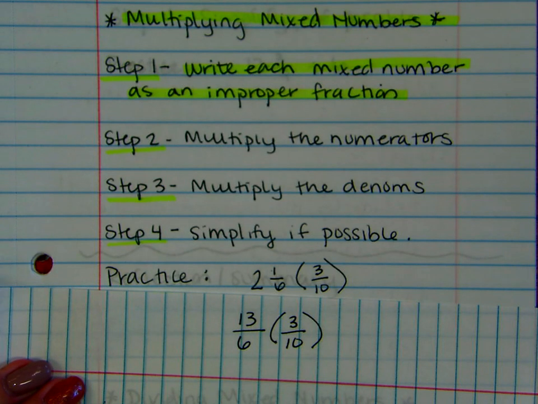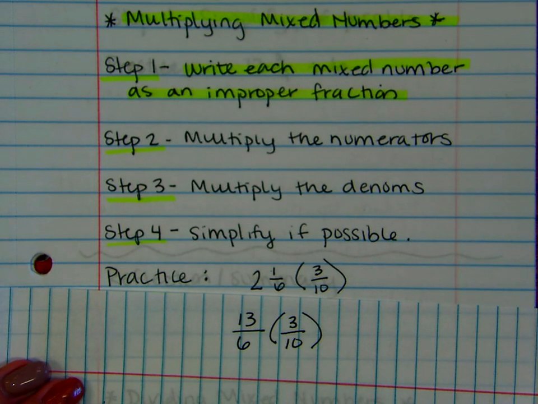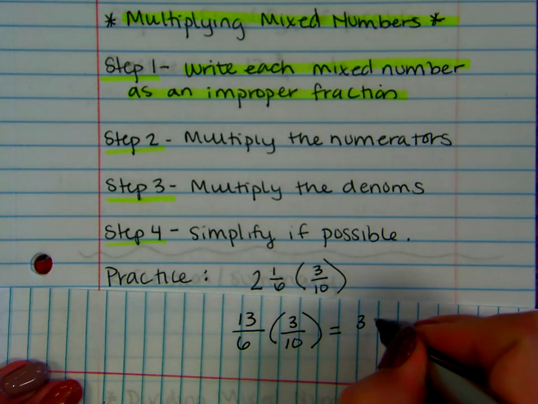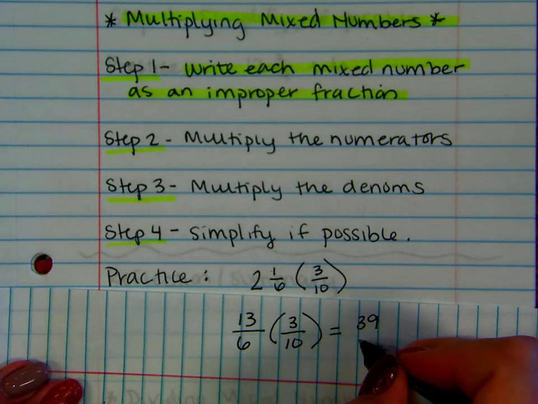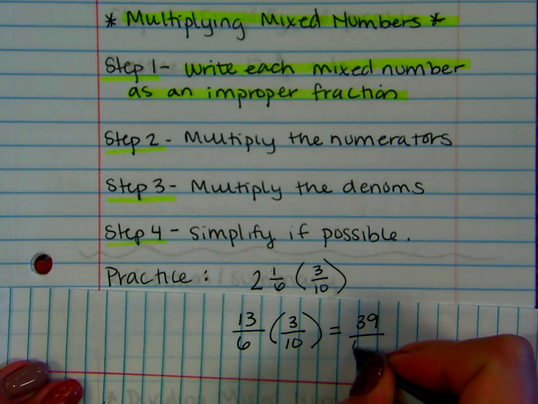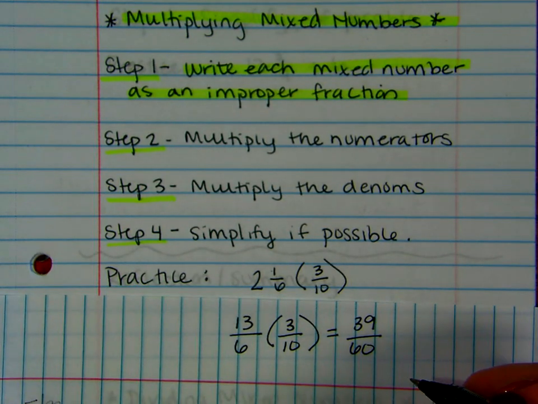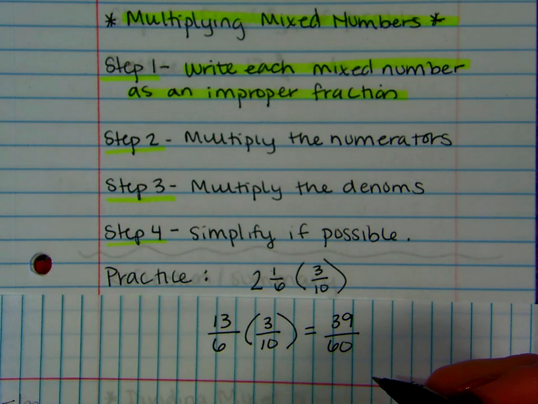Now I'm going to do step 2, and I'm going to multiply those numerators. So I'm going to go 3 times 13. That's going to give me 39. And 6 times 10, which is my denominators, which I'm now going to multiply, is going to give me 60. So I have 39 over 60. I'm now going to go through and simplify it if possible.